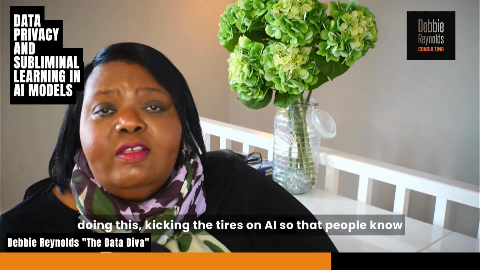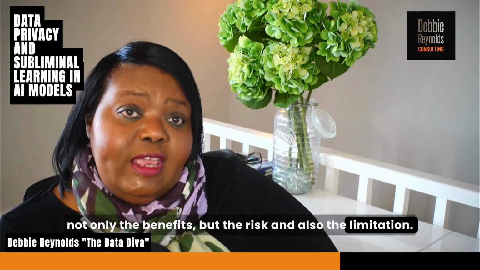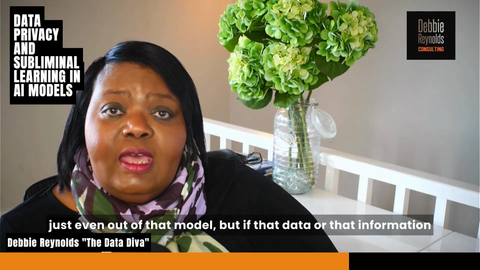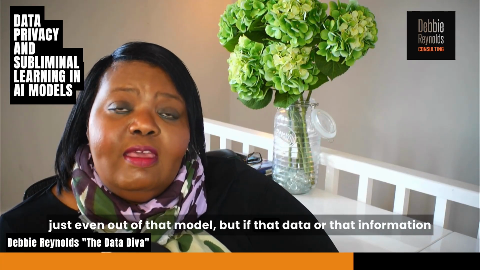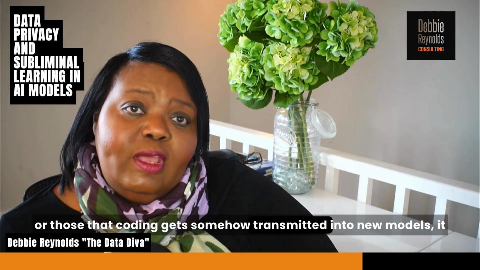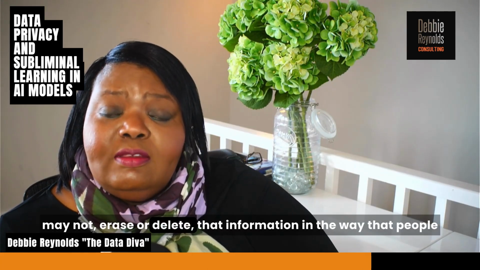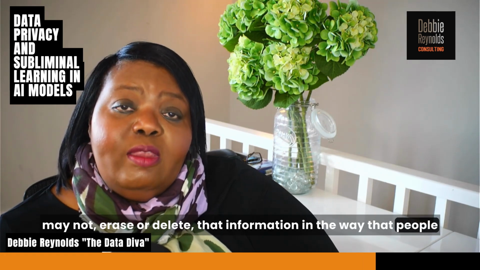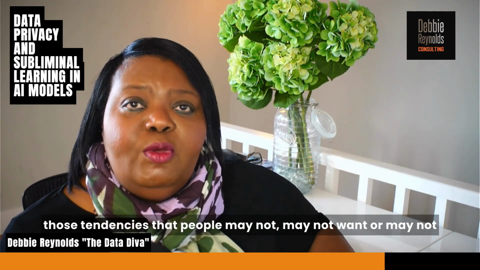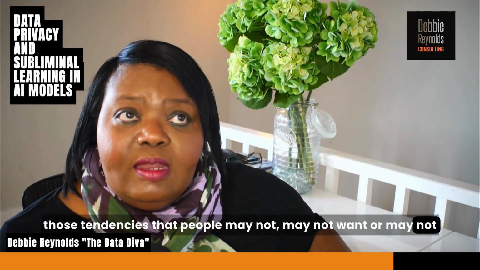I like the fact that these researchers are doing this, kicking the tires on AI, so that people know not only the benefits, but the risks and also the limitations, especially if you're trying to delete or remove information, not just out of that model, but if that data or that information gets somehow transmitted into new models, it may not erase or delete that information in the way that people think about. It'll also retain some of those traits or tendencies that people may not want or may not think about.